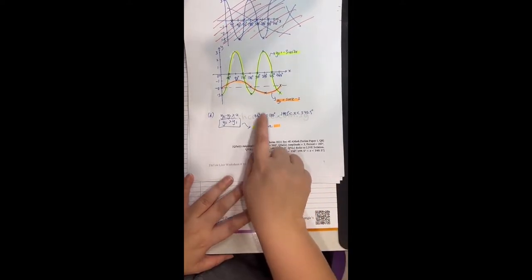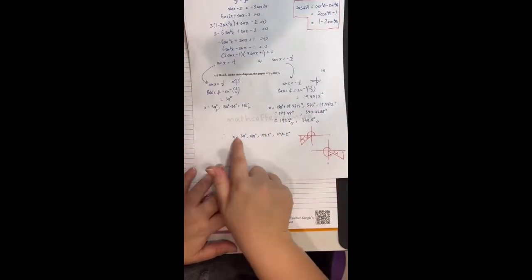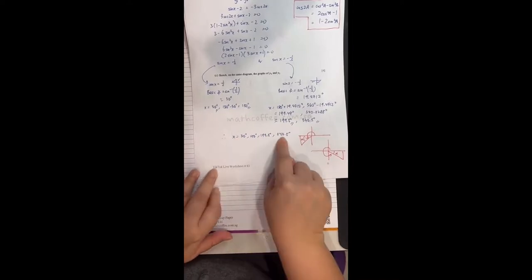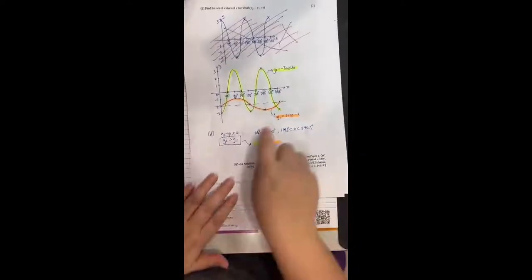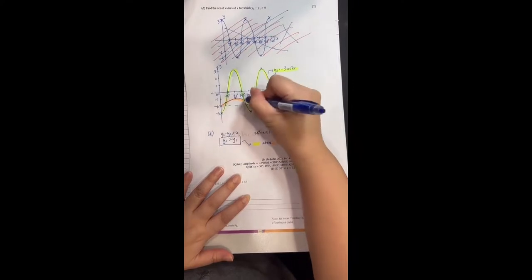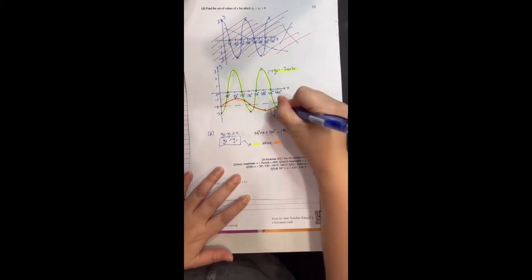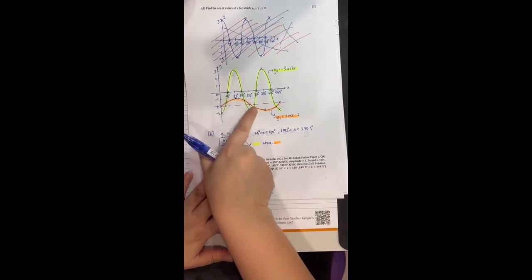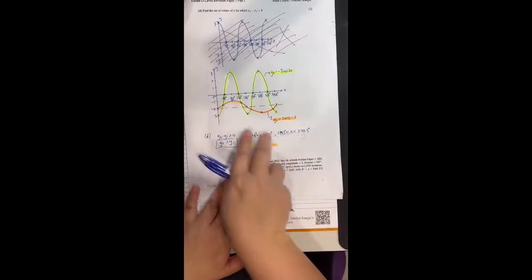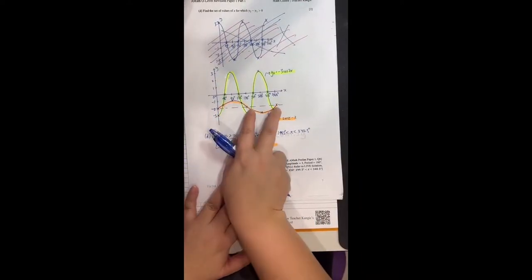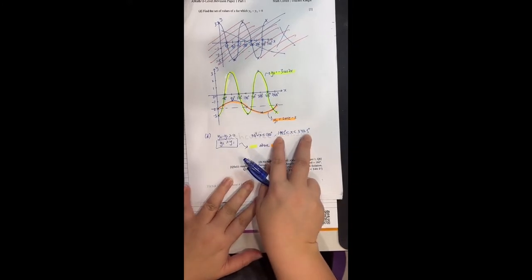How do I get all these values? Remember just now when we solved the equation, we got these 4 values. When we solve the equation, it is the intersection points of the 2 graphs. This is the intersection point, this is the intersection point, this is the intersection point, this is the intersection point: 1, 2, 3, 4. And that is why we know that I want between 30 and 150, and between 199.5 and 340.5.